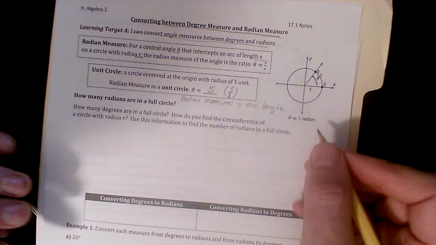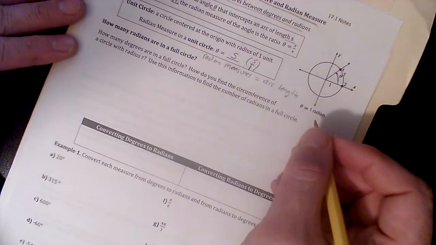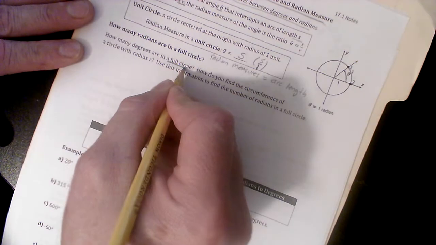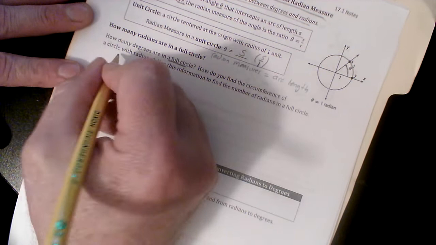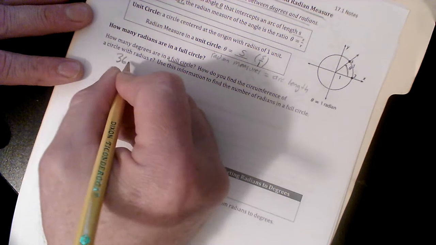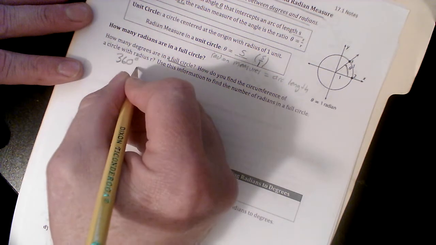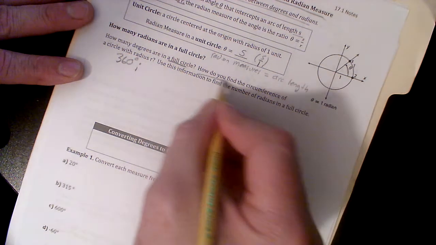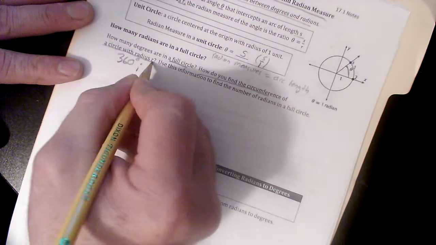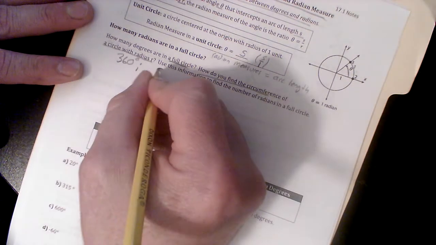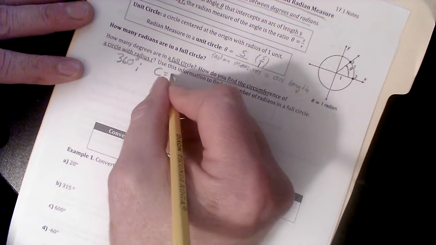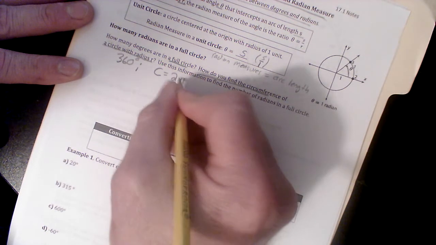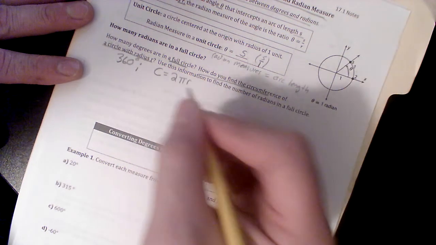Now, if we come down here, I want to point out a few things. How many degrees are in a full circle? Well, let's talk about it. There are 360 degrees in a full circle. First question is answered. How do you find the circumference of a circle with a radius of r? Well, the circumference of a circle with a radius r is equal to 2 pi r.